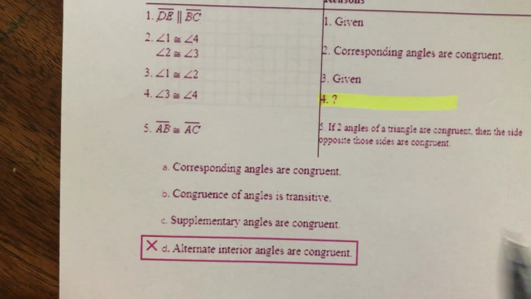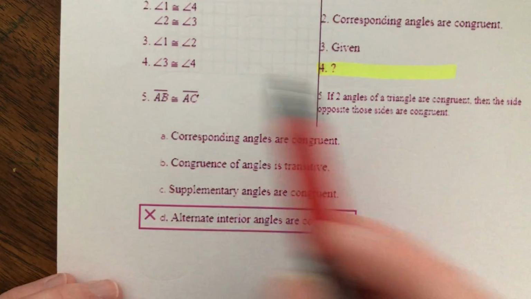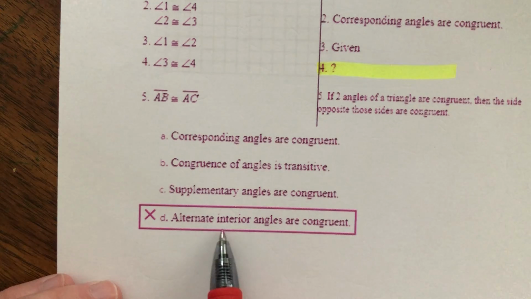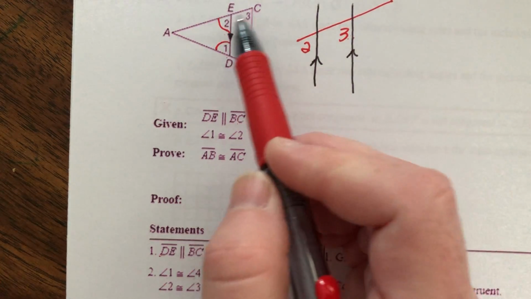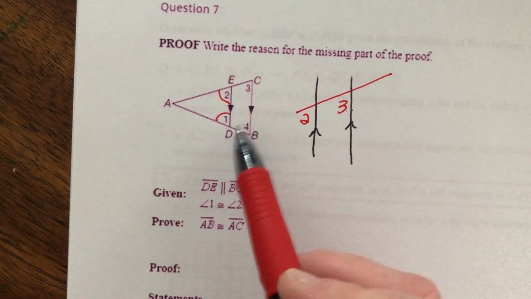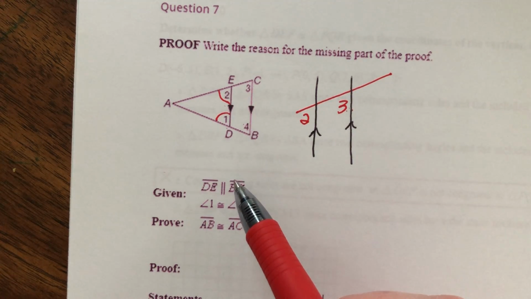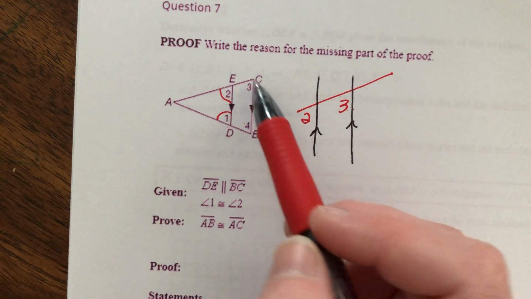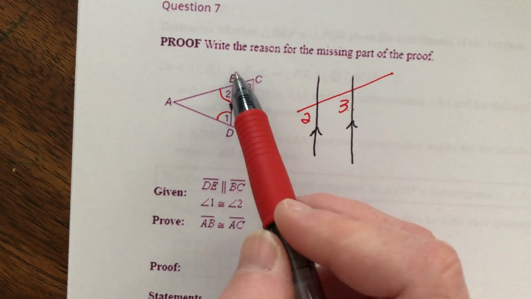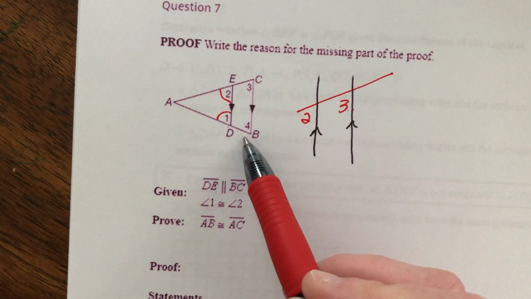So then we get to our reason. Why can we say that? What rule is in place? So here you said alternate interior angles are congruent. Alternate interior angles are in between two parallel lines on different sides of a transversal. So we'd have an angle here and here, or like here and here.